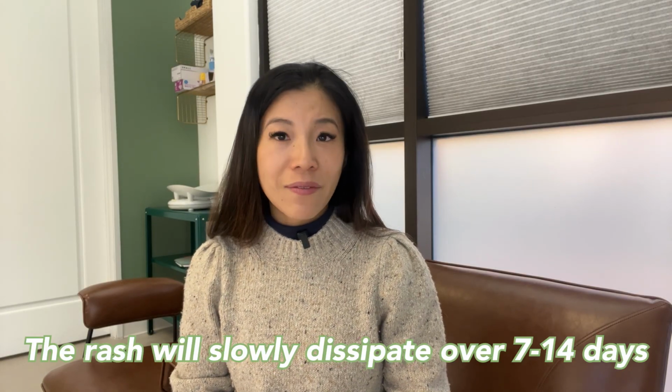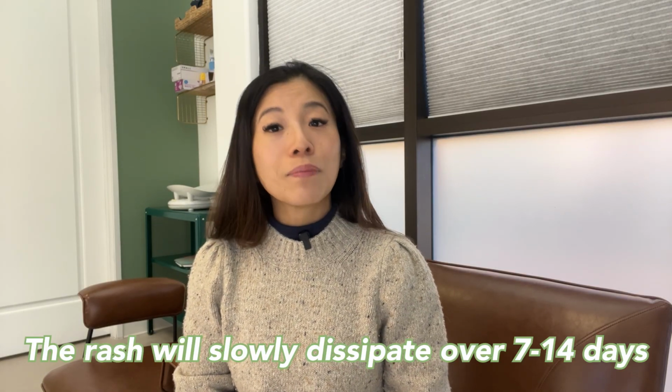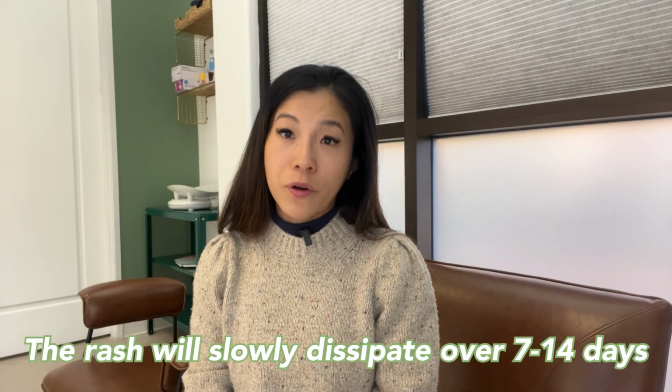Now, what about the rash? Well, the rash will dissipate over 7 to 14 days, and you don't need to apply medicated creams for the rash. Just simply moisturize the skin as you normally do. And if your child is experiencing itchiness from the rash, I like this particular cream by CeraVe.